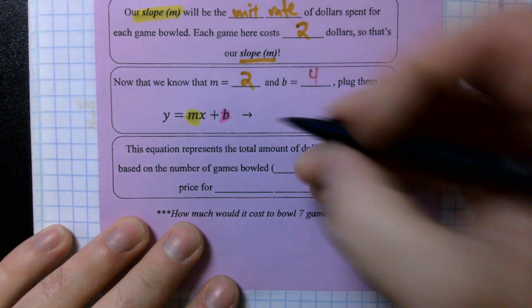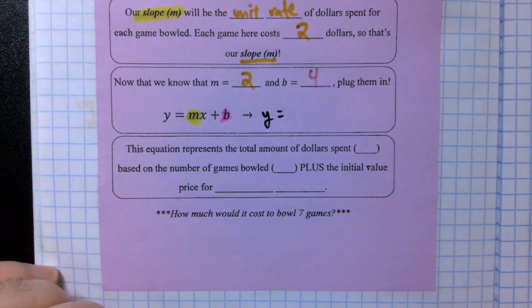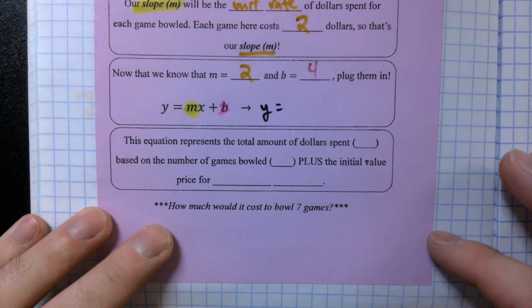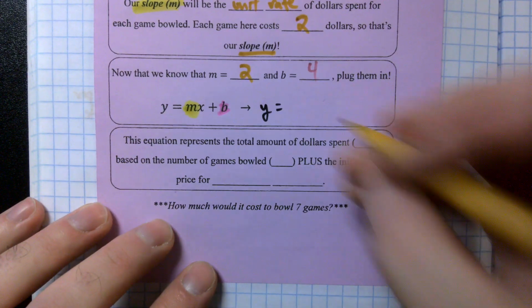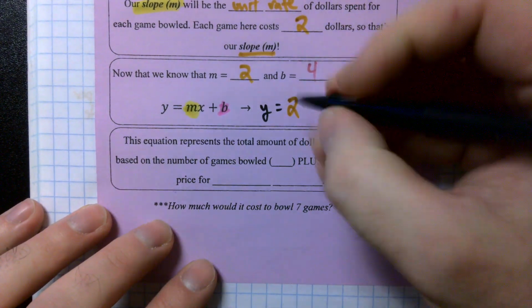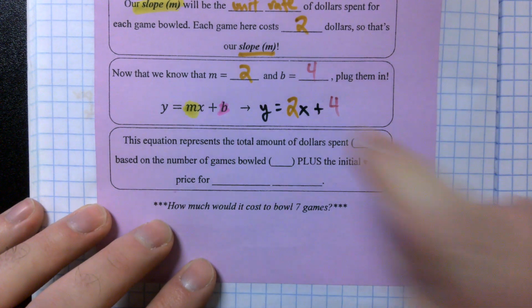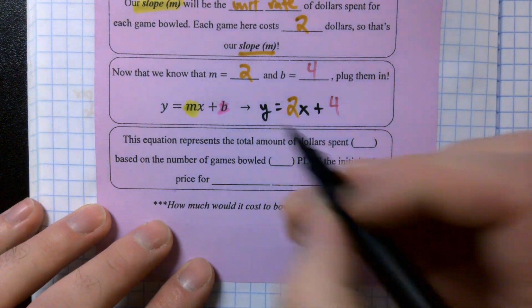Y is equal to, anyone want to help me out here? Y is equal to? M. What's my M? 2. What goes after the M? X. X plus 4. Great job.